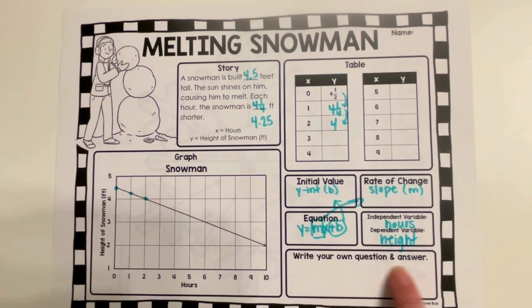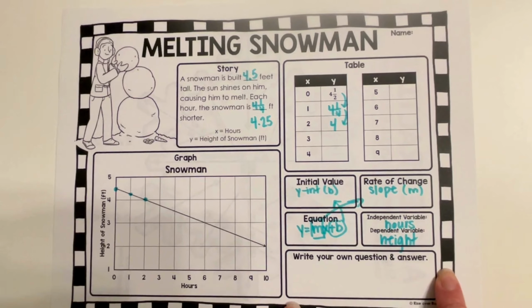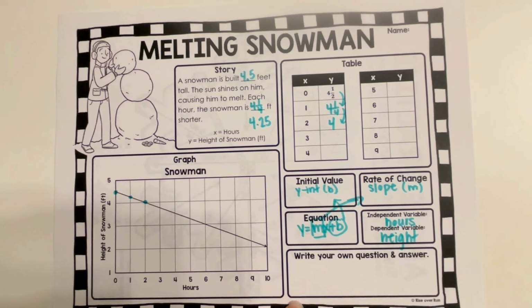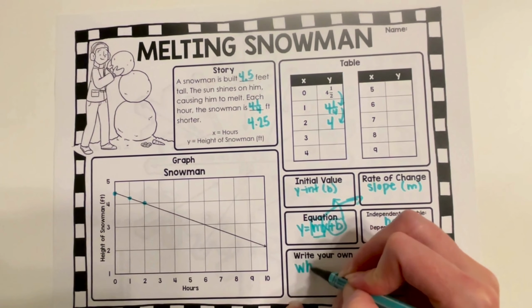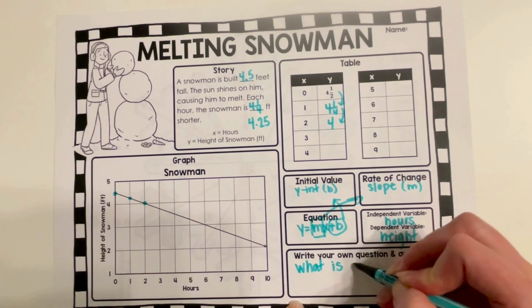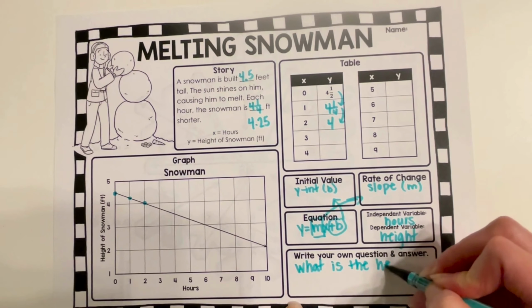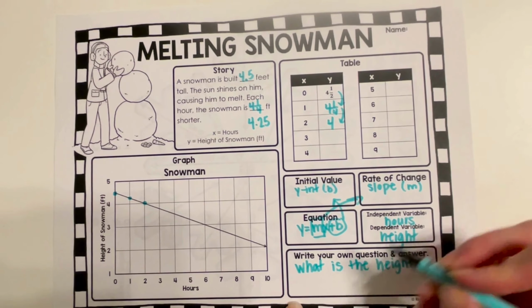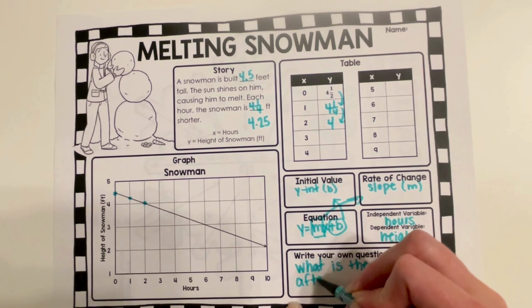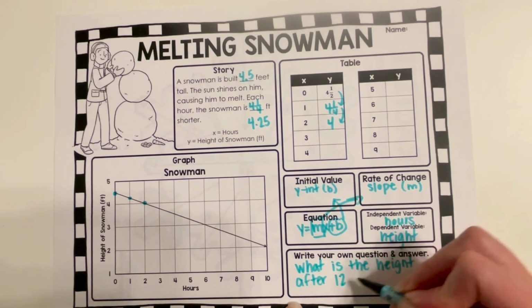All right, you get to write your own question and answer here. So for example, you cannot copy mine, but I could say, what is the height after 12 hours?